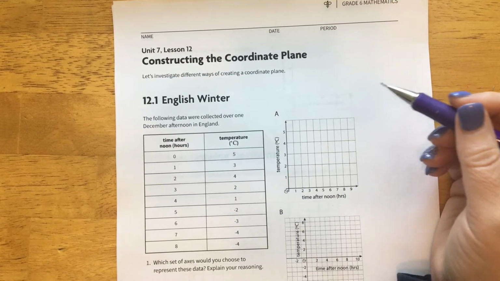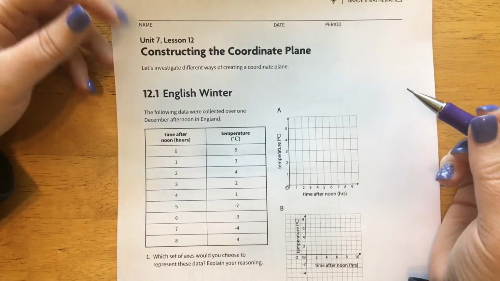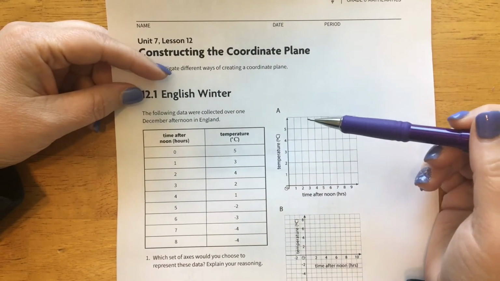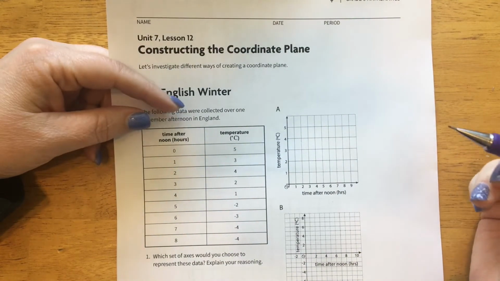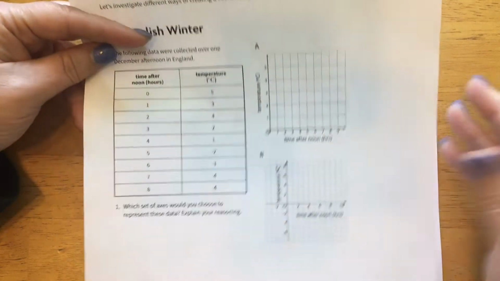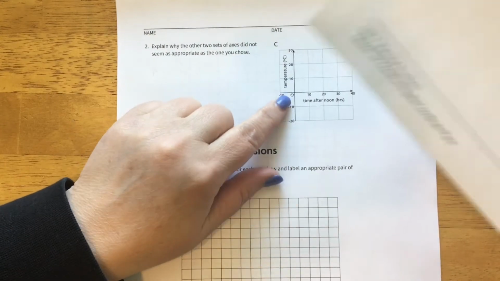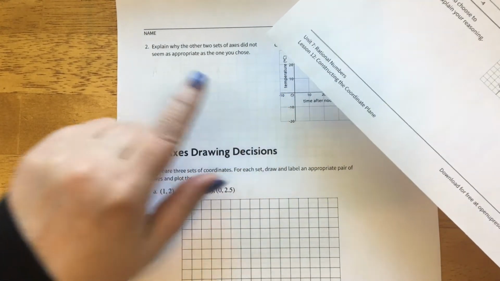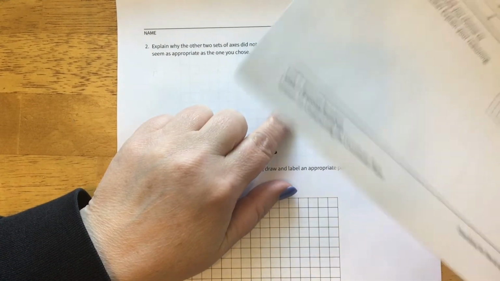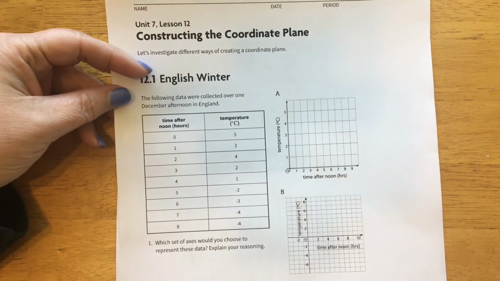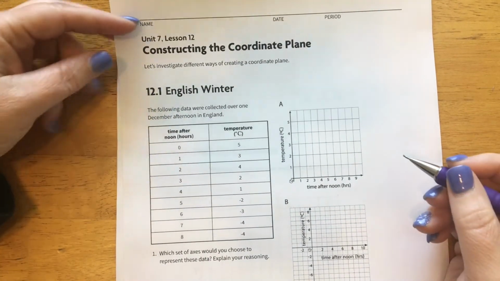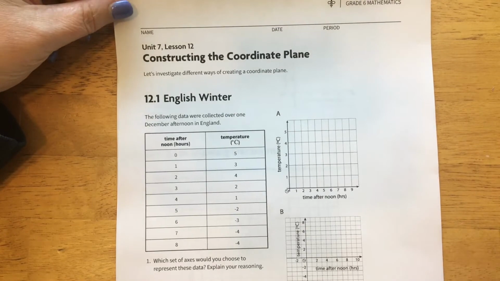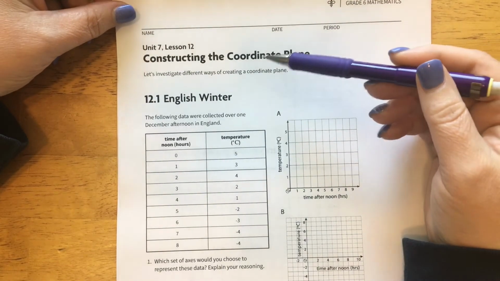The first thing I need to say about this first activity is, you know how when I print out these activities, they don't always get everything we need. So there is another graph for part number 1 on this activity. I'm going to have to flip to that when we get there, but we'll deal with that when we get there. Okay, so let's look at what we have here.